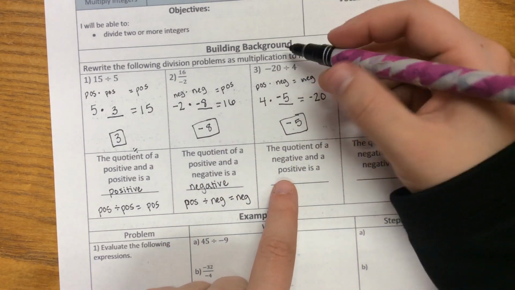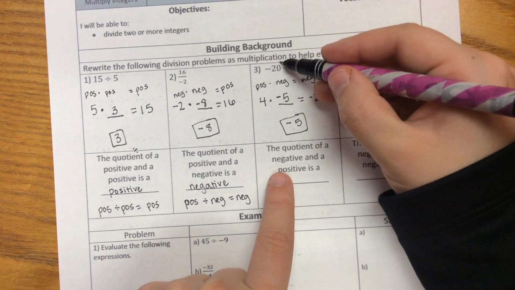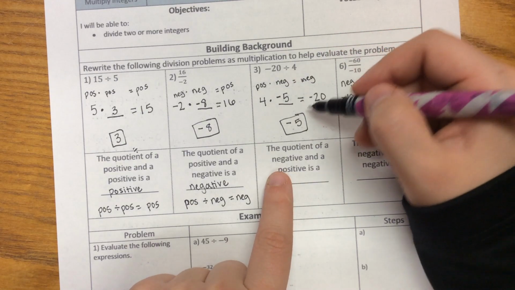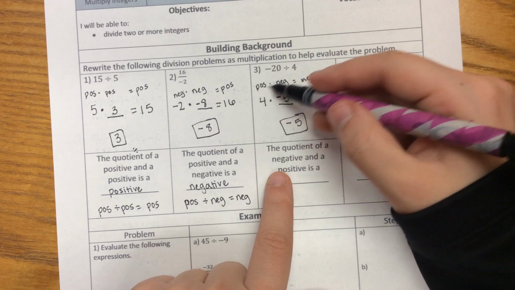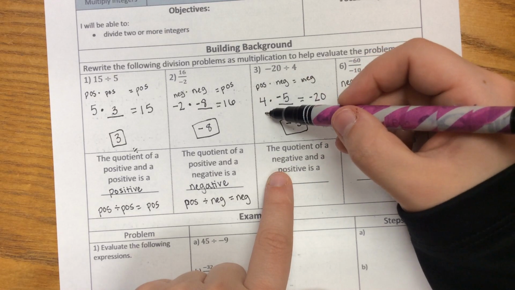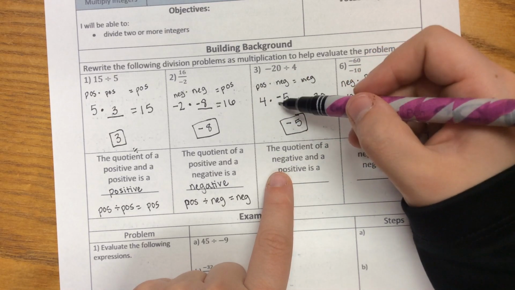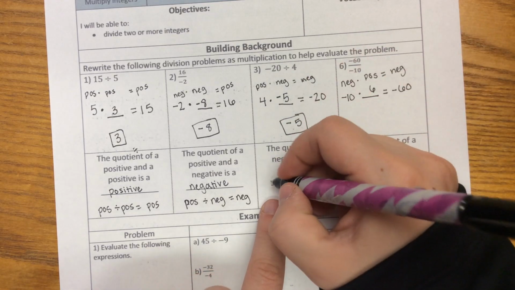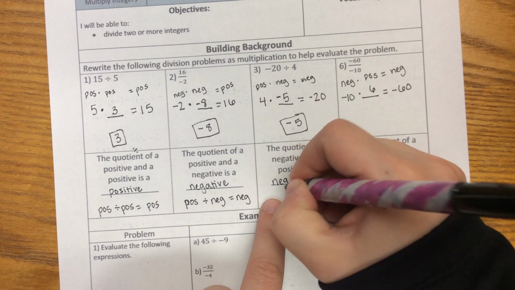Okay, in this one, the quotient of a negative number, we started with a negative, and we divided by a positive. We ended up with a negative, because for that backwards multiplication to work, positive times a negative is a negative, and so this had to be a negative. So our quotient should be a negative number.